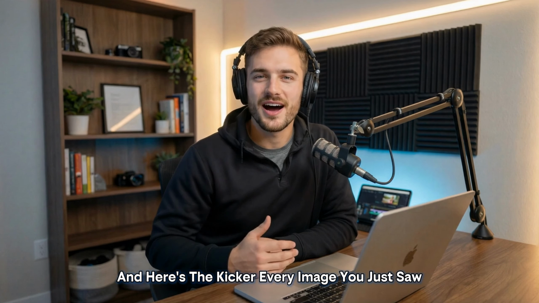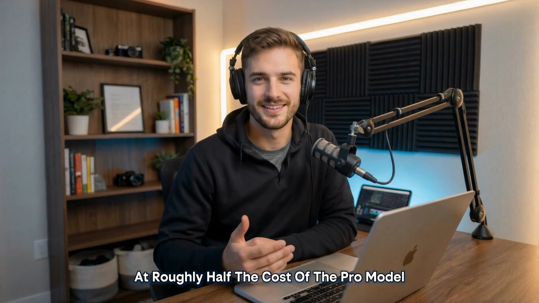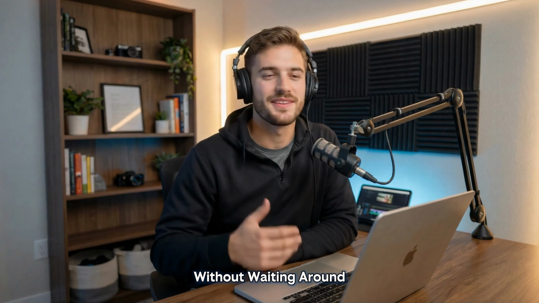Every image you just saw was generated in 4 to 6 seconds at roughly half the cost of the Pro model. You can iterate as much as you want without waiting around.